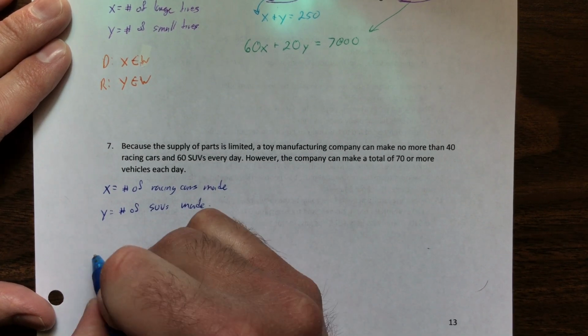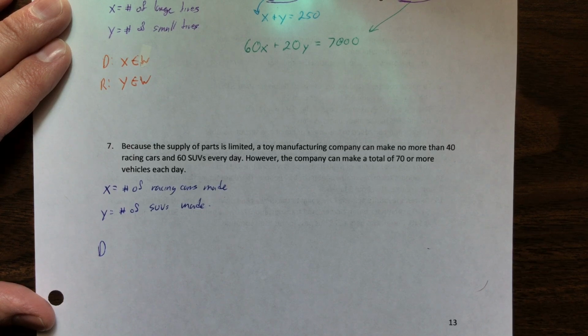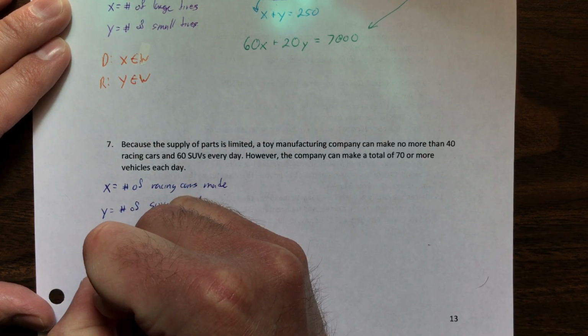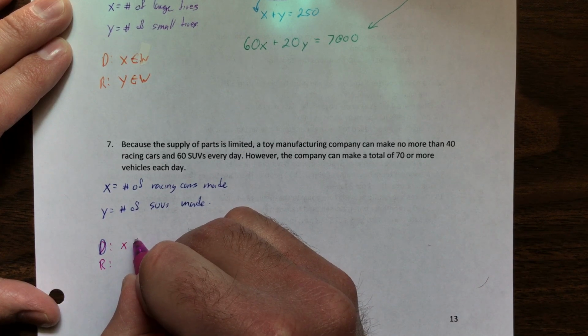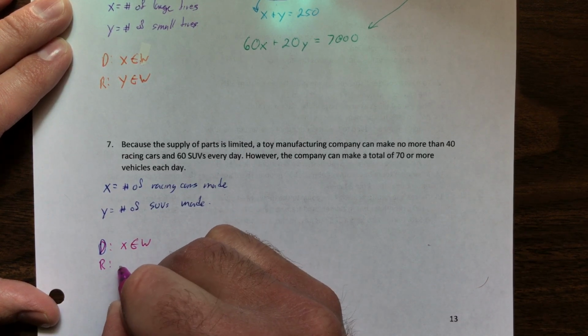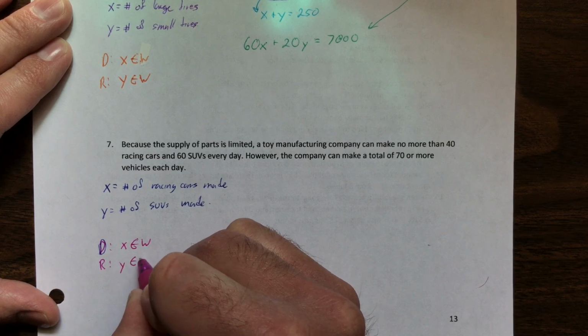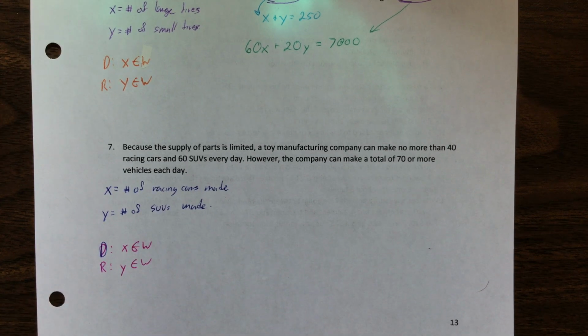Now again, throw some restrictions in there, or at least our domain and range. Again, these are going to be whole numbers because we can't have negatives and we can't have decimals. We're not going to make part of a car or part of an SUV. So we're going to have whole numbers right there.